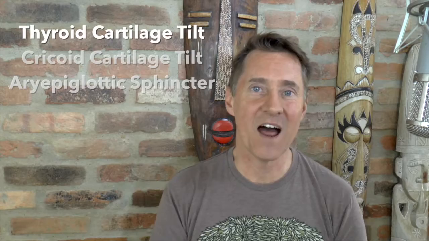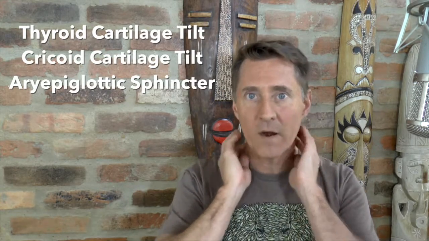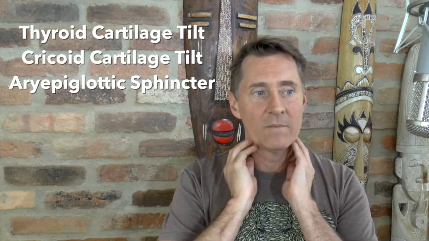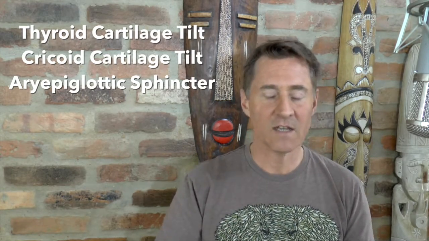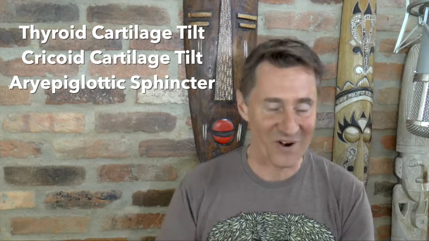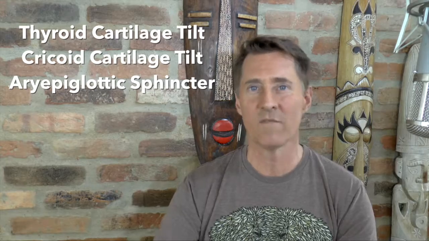And then the final of the seven components of the Estill method inside the intonator is called the aryepiglottic sphincter. This particular part of the instrument allows us to alter the resonation. This is one of the most important parts of singing, but again, it's going to be covered in the next course because it's more of an intermediate skill.